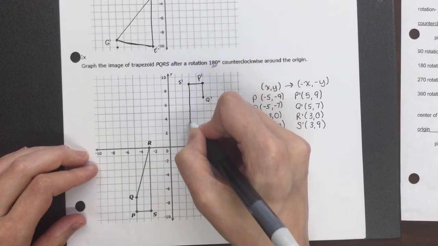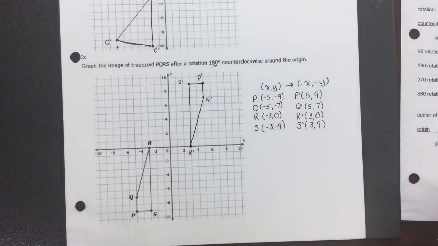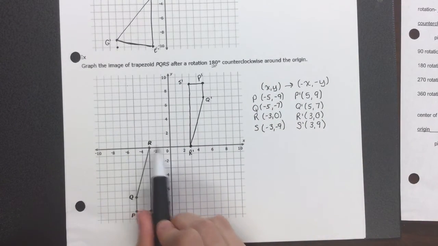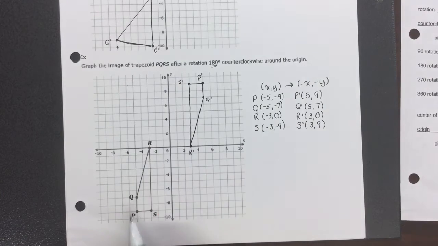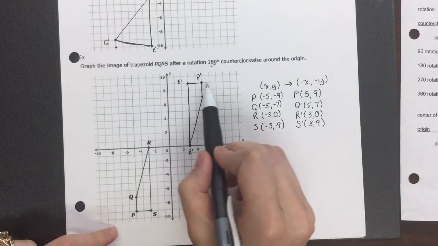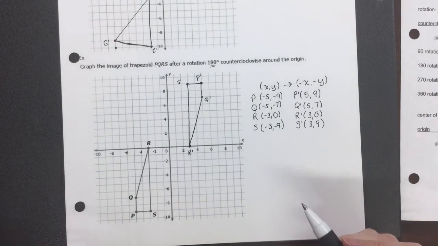So connect all those, and there's that shape rotated 180 degrees about the origin. And you can see this one's 3 away from the origin, that one's going to be 3 away from the origin. And to double check, PS was 2, P prime to S prime 2, P prime to Q prime 2. So we know we at least have a chance of getting it right.